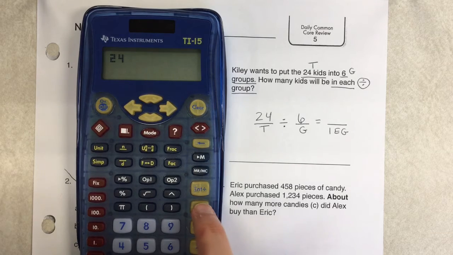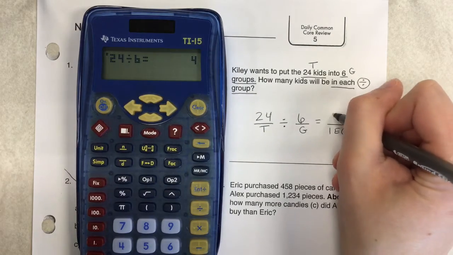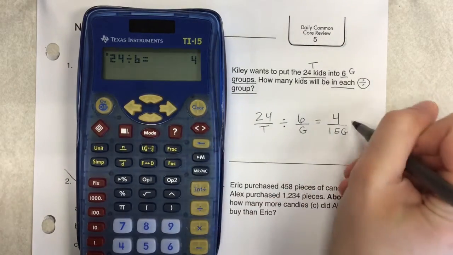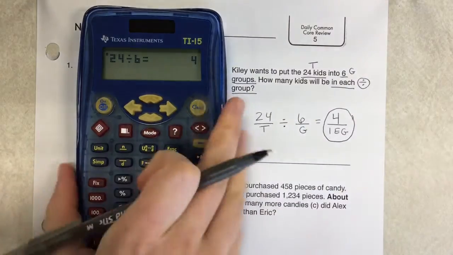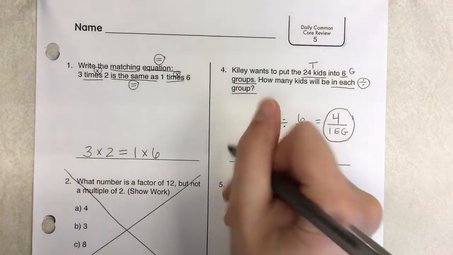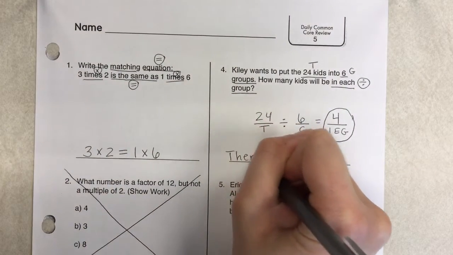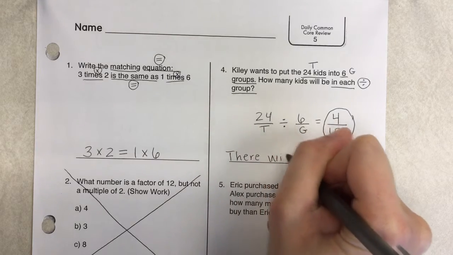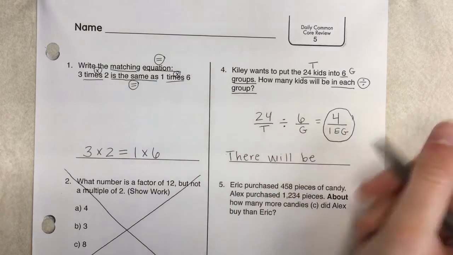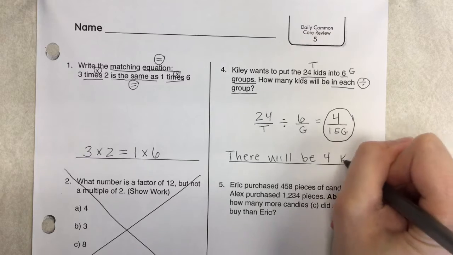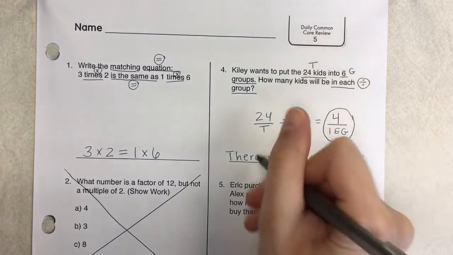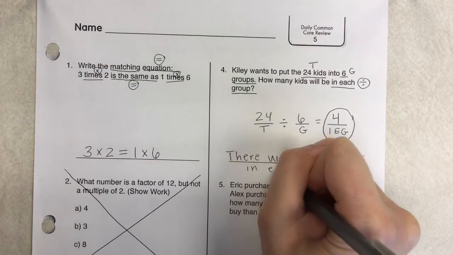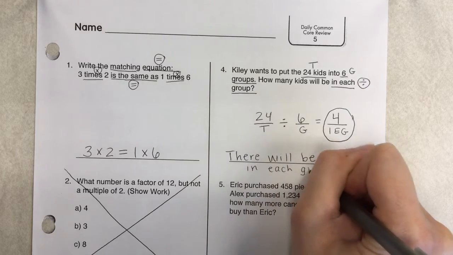24 divided by 6 equals 4. I'm going to go ahead and put 4 here. There's 4 in each group, and circle my number. And I have to write my complete sentence. There will be 4 kids in each group.